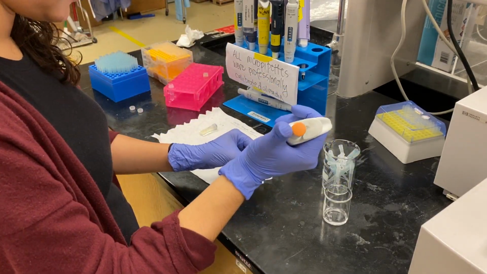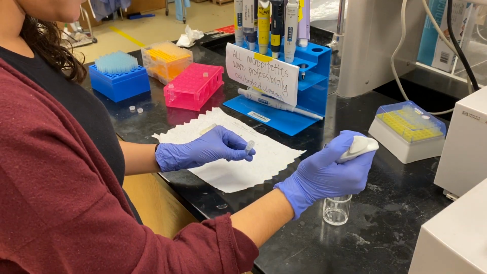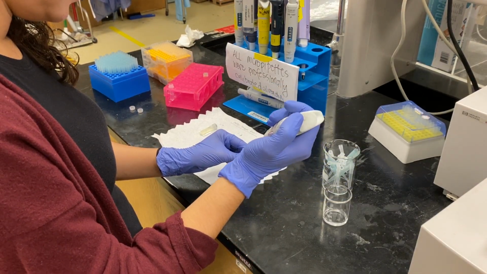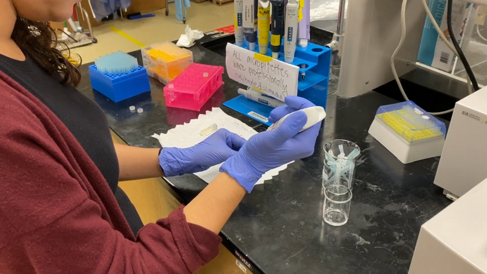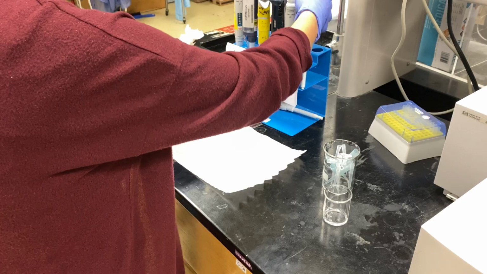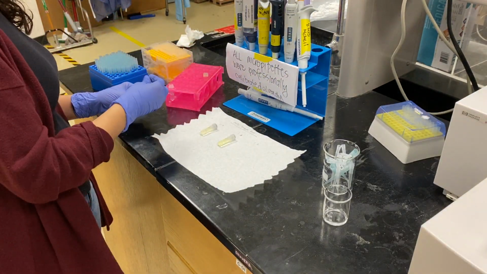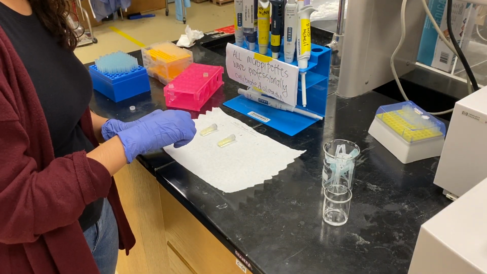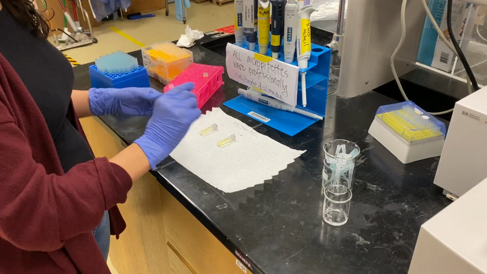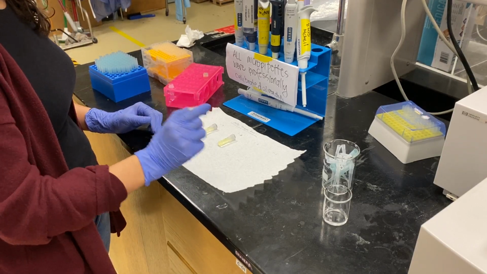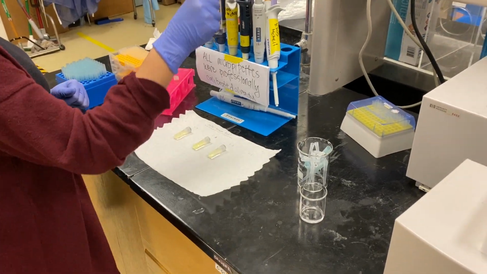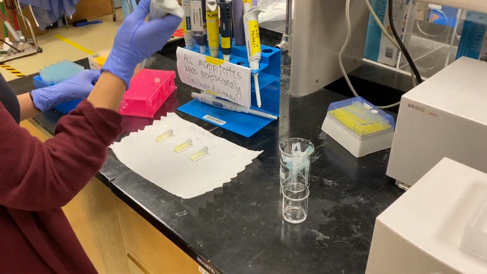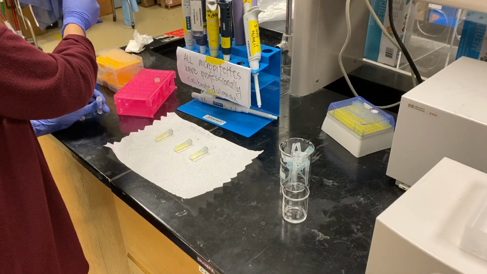This is 1 to 3. This one is equal parts ONPG to enzyme.